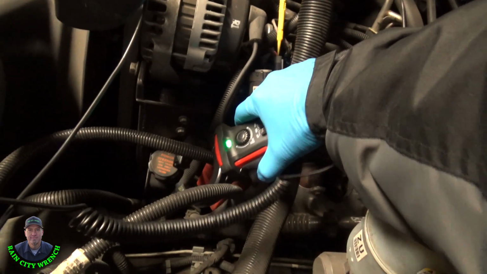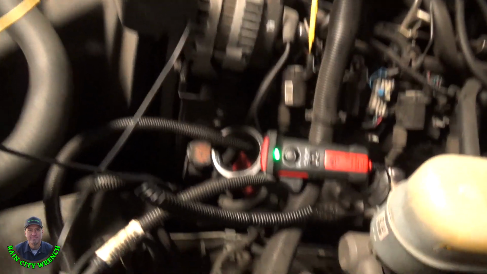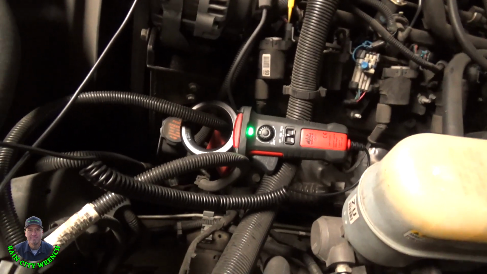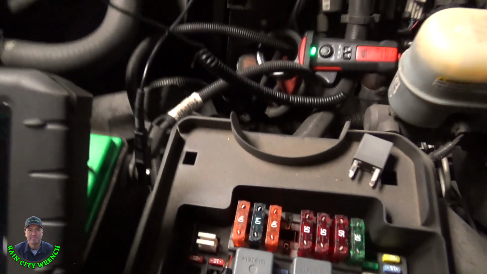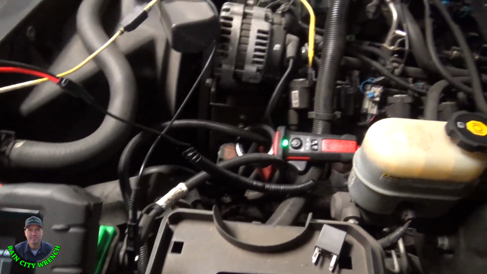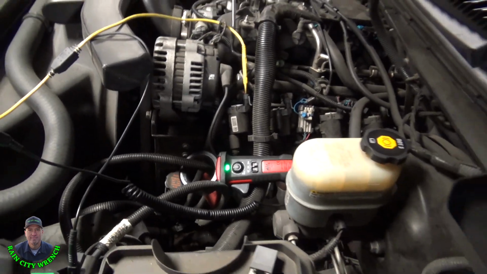And then we're going to connect it to the positive battery cable. That's where all the amperage is going to be going through. There's a smaller battery cable under here. It goes just to the junction box, but that's not the one we're concerned with. This is the main one that goes down to the starter on this vehicle.